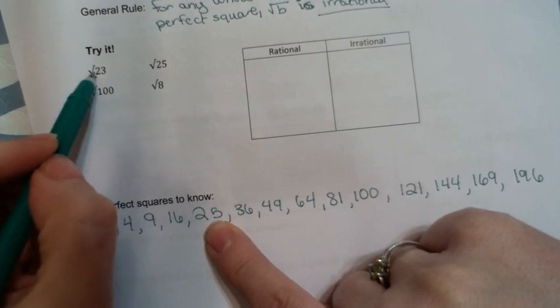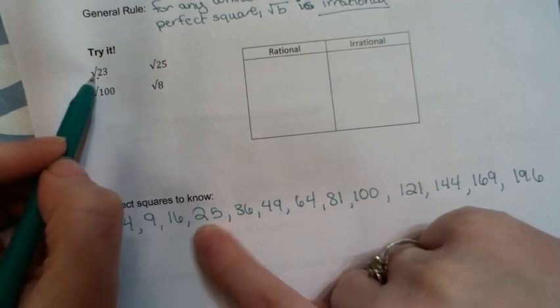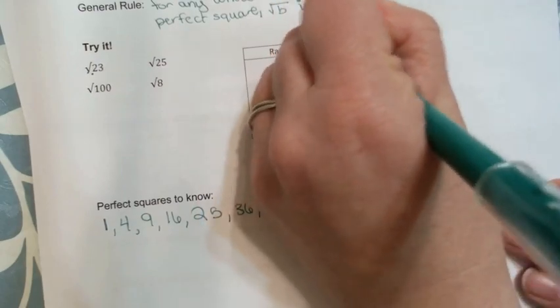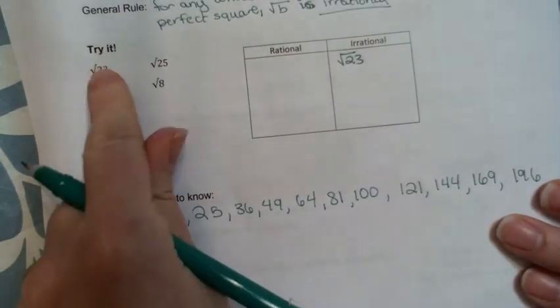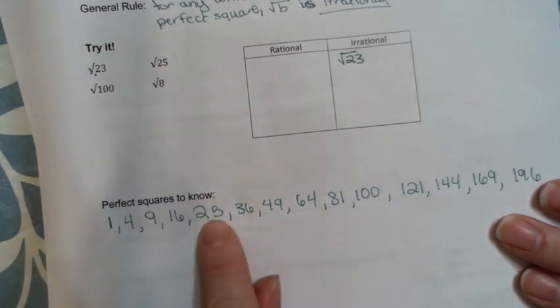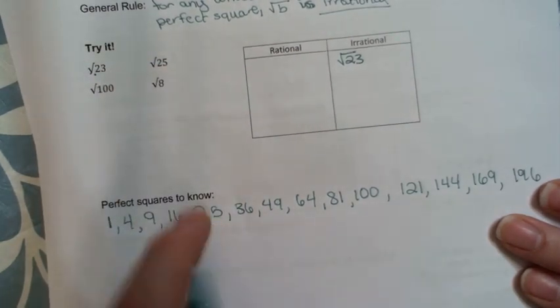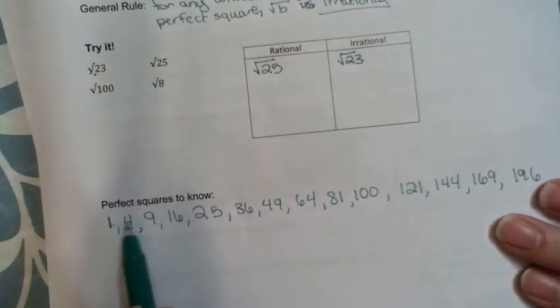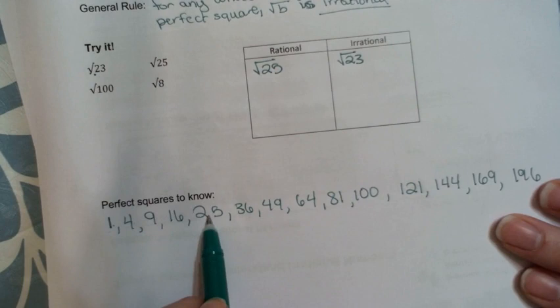These are perfect squares. 23 is between 16 and 25, so it is going to be irrational because 23 is not a perfect square. Square root of 25, I'm going to go up the list. There's 25 right there. That means it's going to be rational. Square root of 25 is 1, 2, 3, 4, 5.